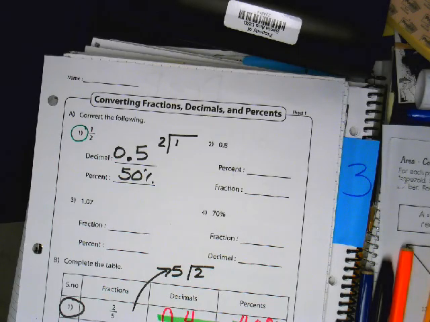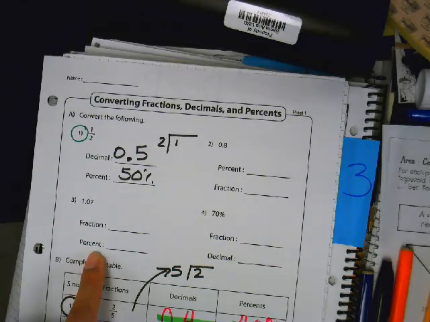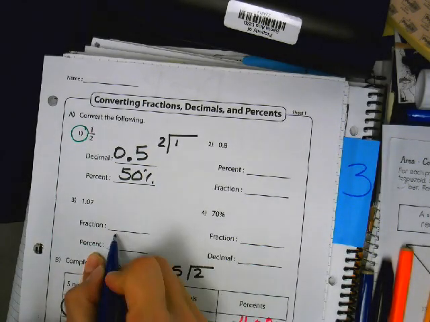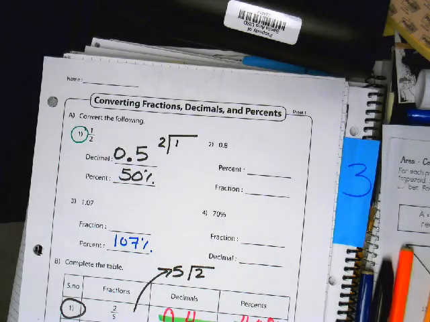Entonces no es 8%. How long are we going to be working on percents and fractions? All right. So, what percent is number 3? 107%. So now, Alan, now that I have the percent, whatever this is will be in your fraction.